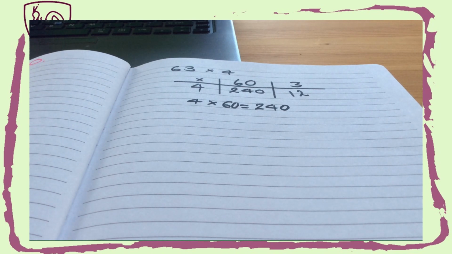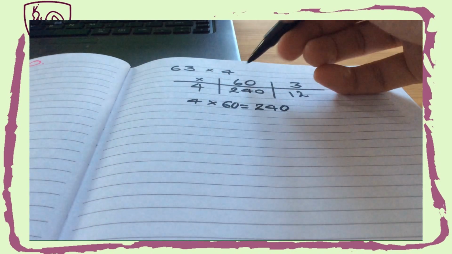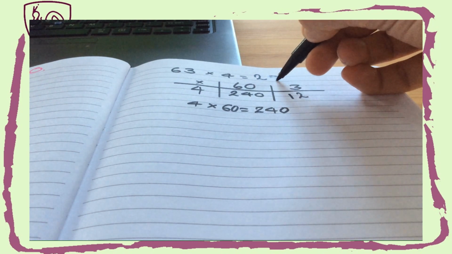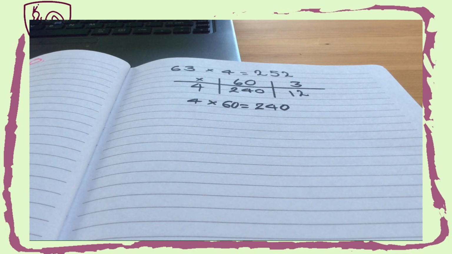Now after we've done that, what we need to do is put these two values together. So we've got our 240, and to that we need to add the 12, so that we've got the value of the 63 as opposed to 60 and 3 separately. So if we add the 240 and the 12 together, we end up with a total of 252. And 63 times 4 is 252. So with grid method there, we partition into the tens and ones, and we look at each individual digit to make it easier for us.